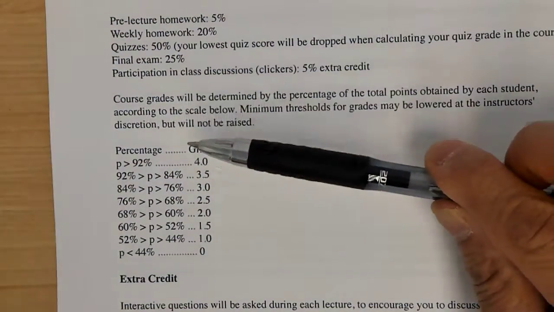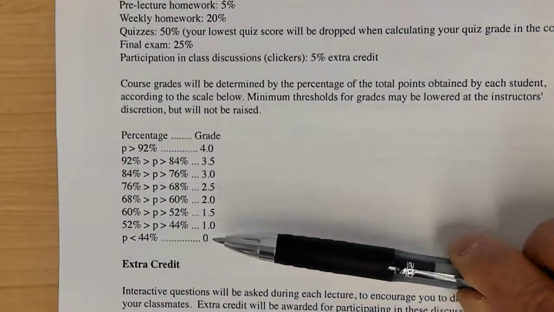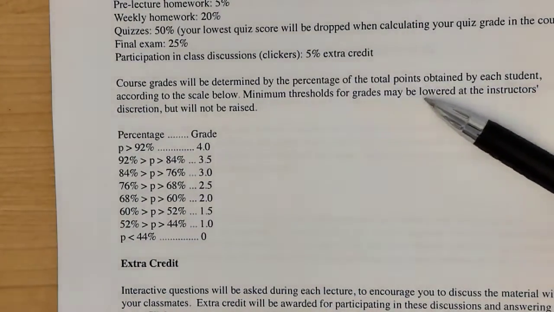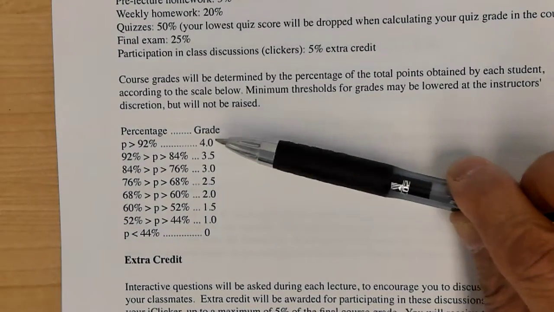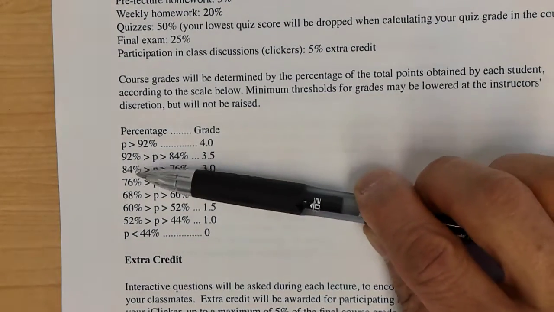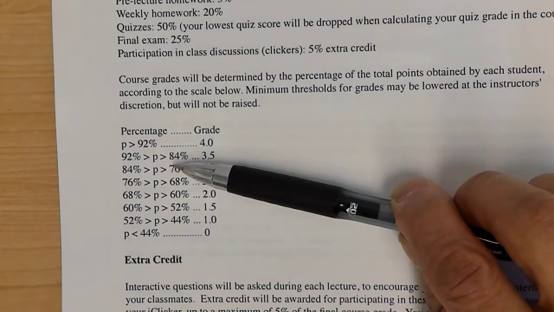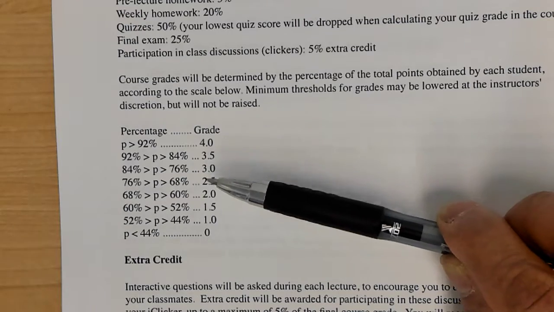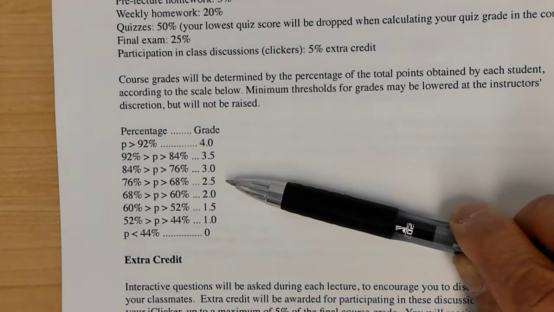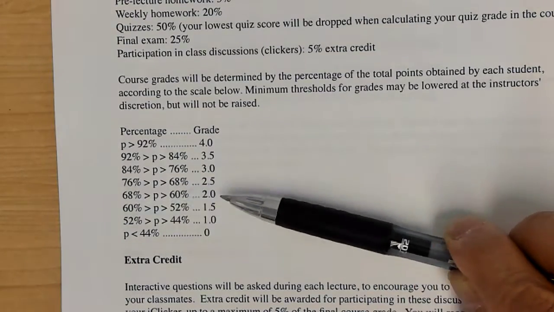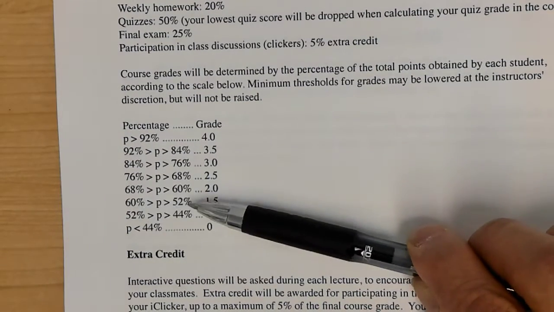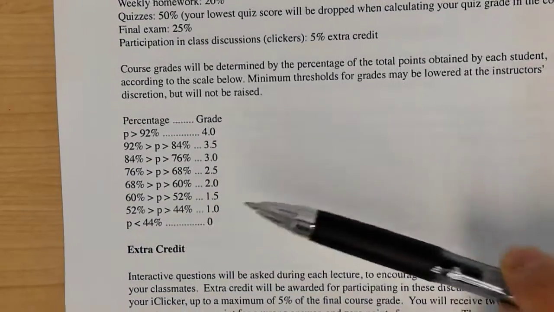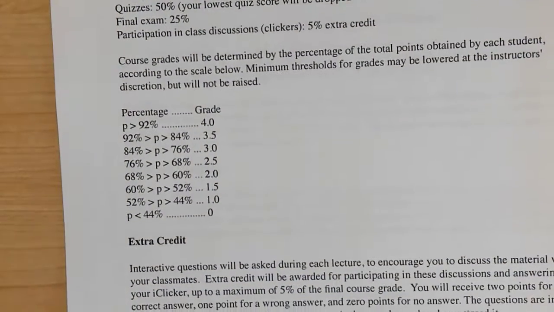But in terms of the grading scale, it's a fixed grading scale. And these are the minimum thresholds for the grades. And if you're above 92%, you get a 4.0. If you're between 92 and 84, 3.5. Between 84 and 76, 3.0. 76 and 68, 2.5. 68 and 60, 2.0. 60 and 52, 1.5. 52 and 44, 1.0. Below 44% is a 0.